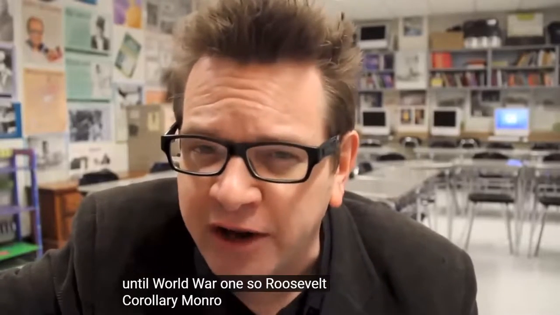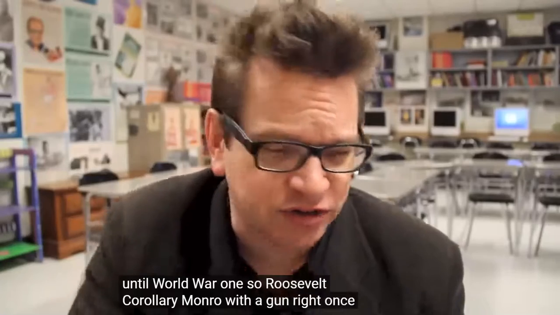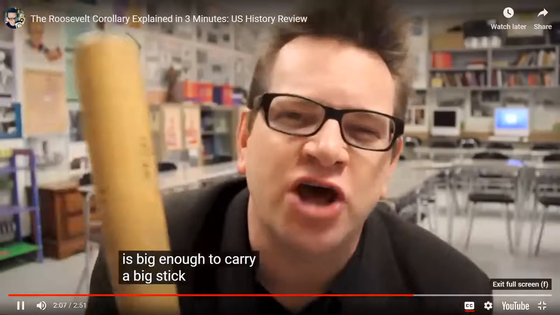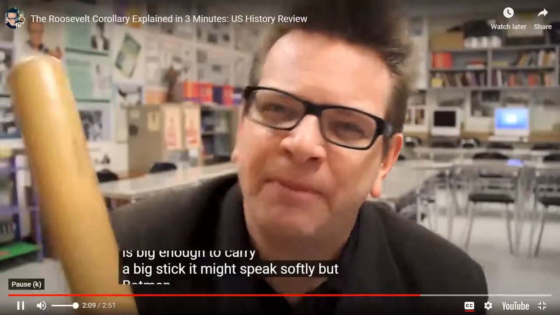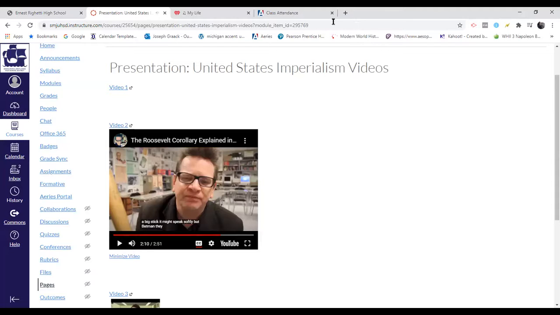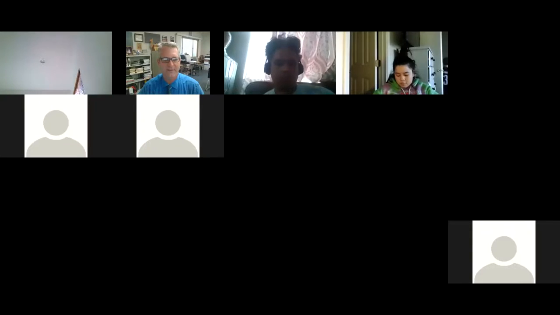So Roosevelt Corollary, Monroe with a gun, right? Once the dog marks its territory, now the dog is big enough to carry with it a big stick. It might speak softly, but bam, bam, bam. All right. So bananas, sugar cane are generally what raw materials the United States is looking for during this time.